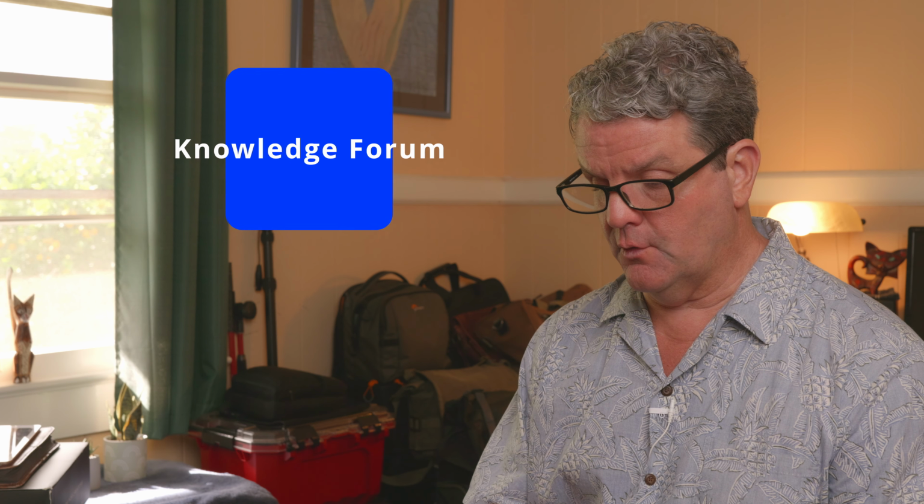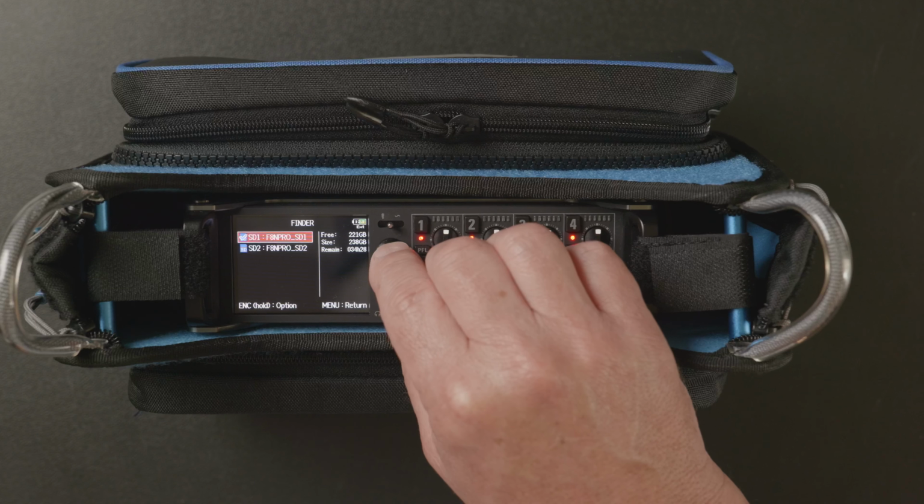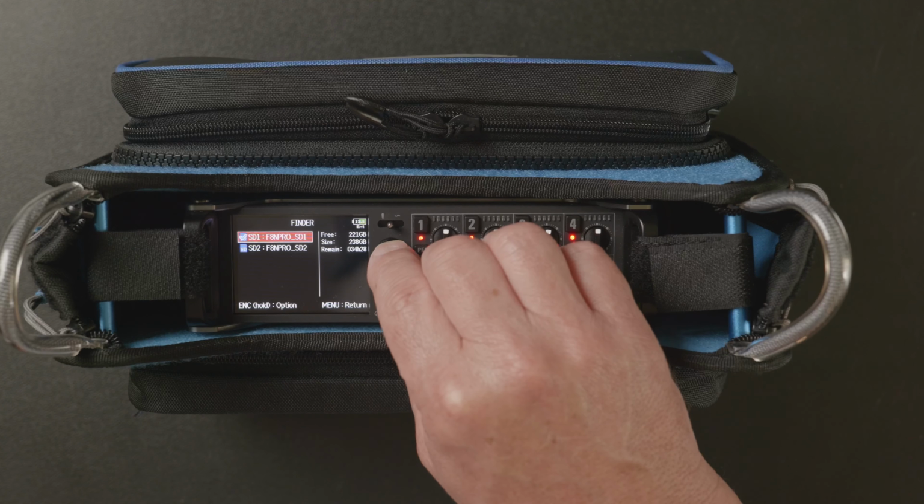One of the things I wanted to talk about briefly that I haven't seen covered before is how to set up your folders. If you go into the menu finder, click into that, you'll see your SD1 and SD2. Click into one of those. This is kind of like your desktop.